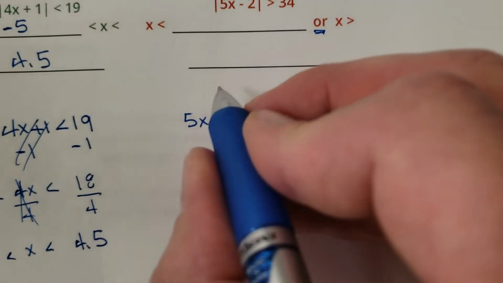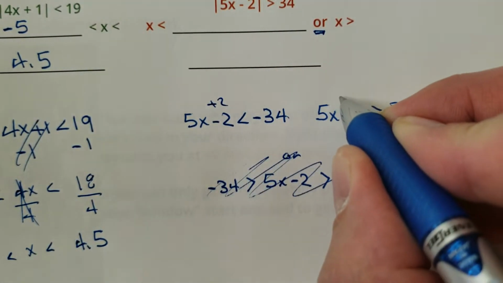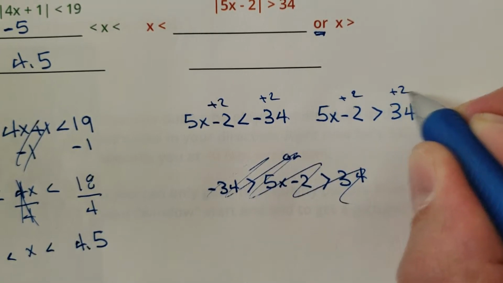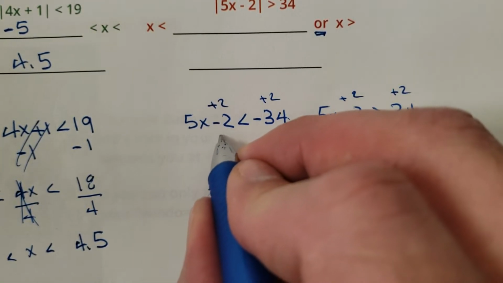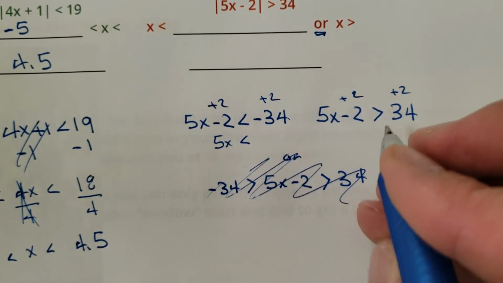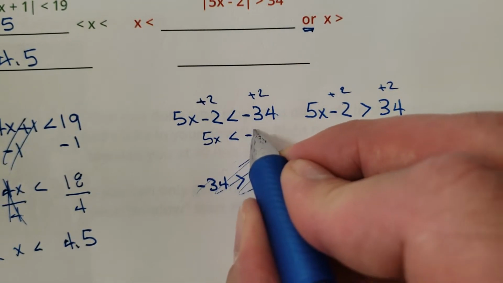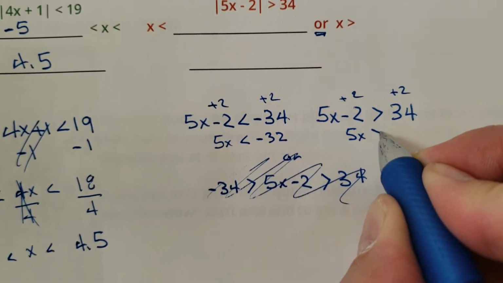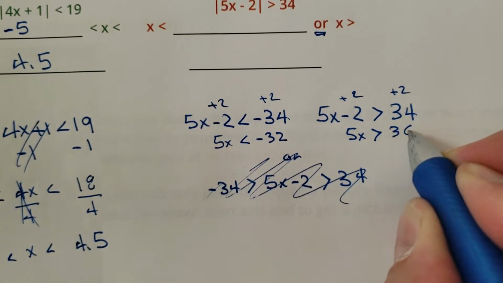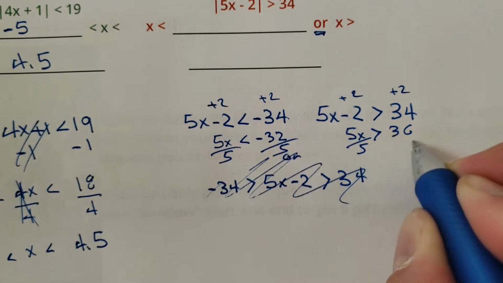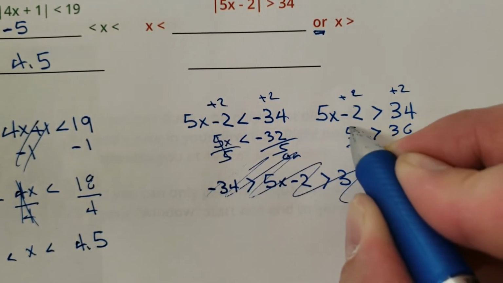Here we go. Or each of these. First move, I would add 2 to both sides. I'm going to go ahead and do the first steps for each of them since they'd be the same move anyway. We would have a 5x less than negative 34 plus 2, which gets us to a negative 32. Over here we'd have a 5x greater than 36. Doesn't take that much longer. Divide everything by 5, cancel.